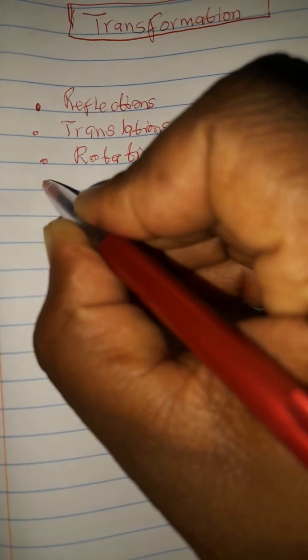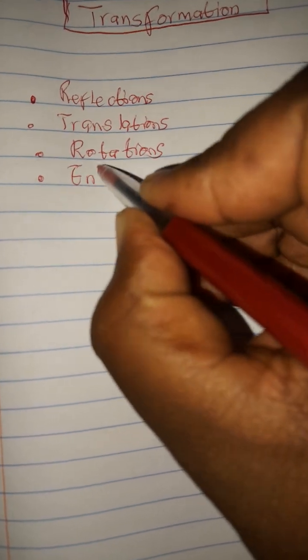So transformation, in MIP 2601, involves reflections. It also involves translations. Then it also involves rotations. It also involves enlargement or dilation. Enlargement, whether we reduce the object or we enlarge the object, also involves those.